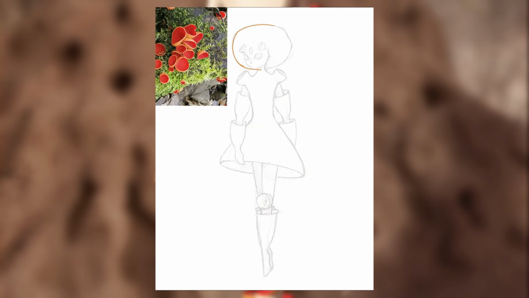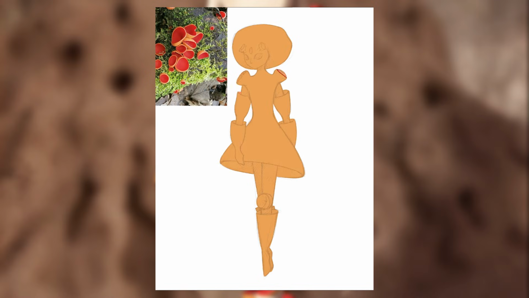Alright, this next one, she is named Scarlet. This is not actually a flower. It's called Scarlet Cup Fungi, I believe. They kind of look like a flower, and I love how weird they look, so I was like, I want to do a fairy based off this guy. This one was the first one I drew, so it was trial and error, but I love the design.